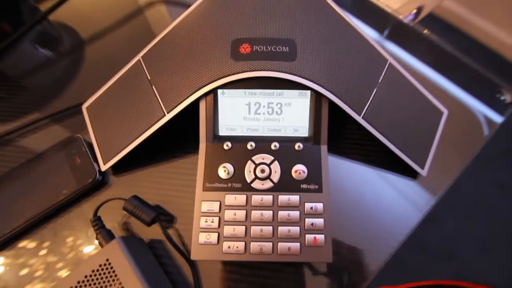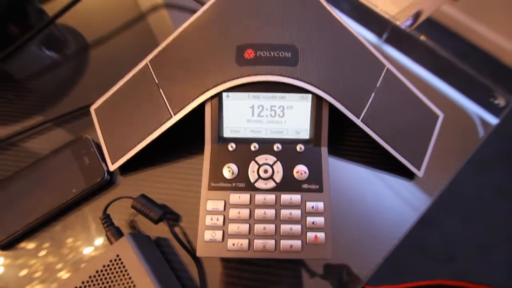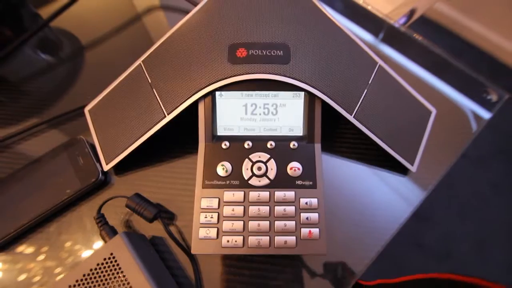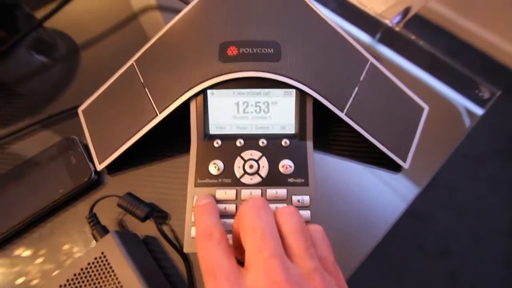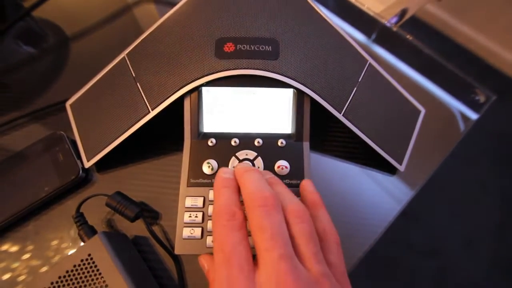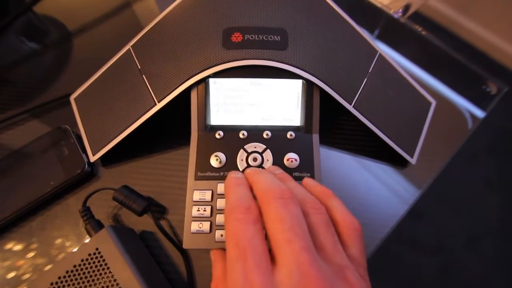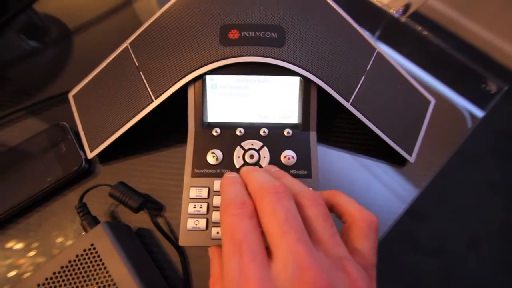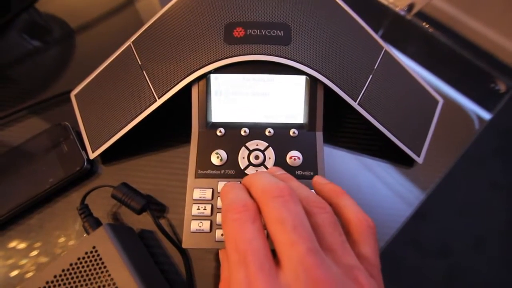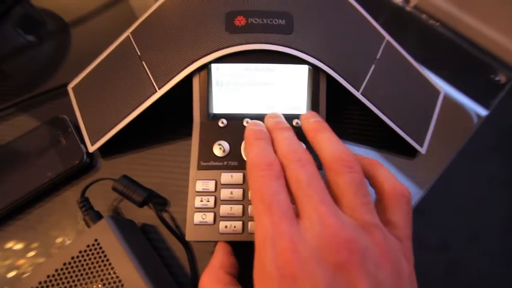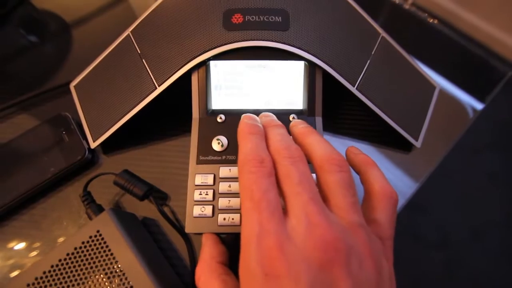Alright, so this is our test with the IP7000 mid module and HDX. I'm going to go first to Menu, Settings, Basic, Audio, Auxiliary Out, and set it to External Speaker. It should probably be set in advance so that you don't have end users affecting that.